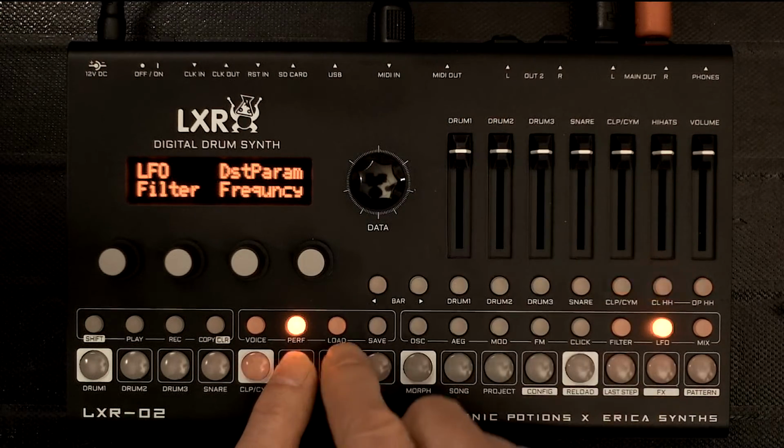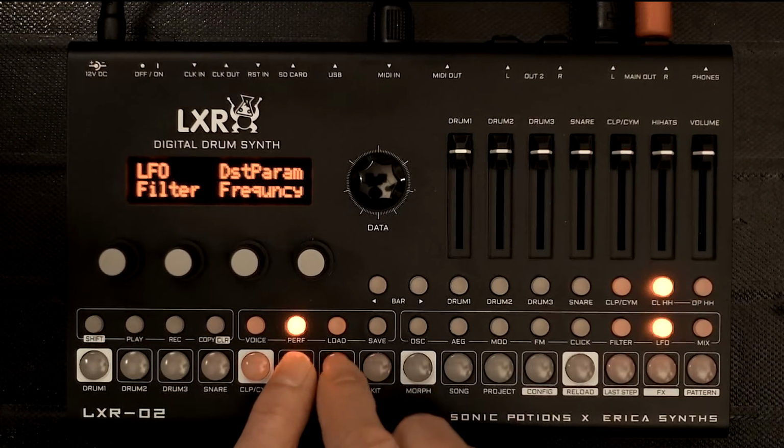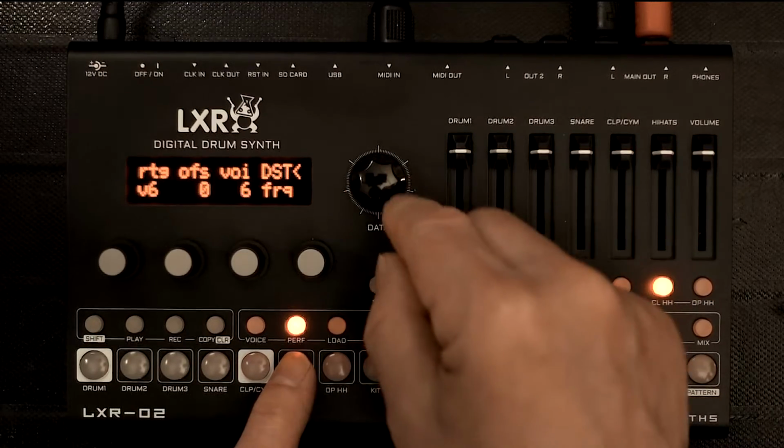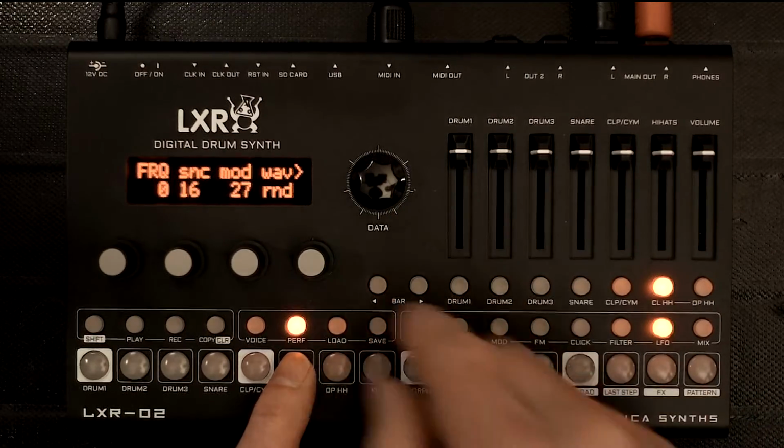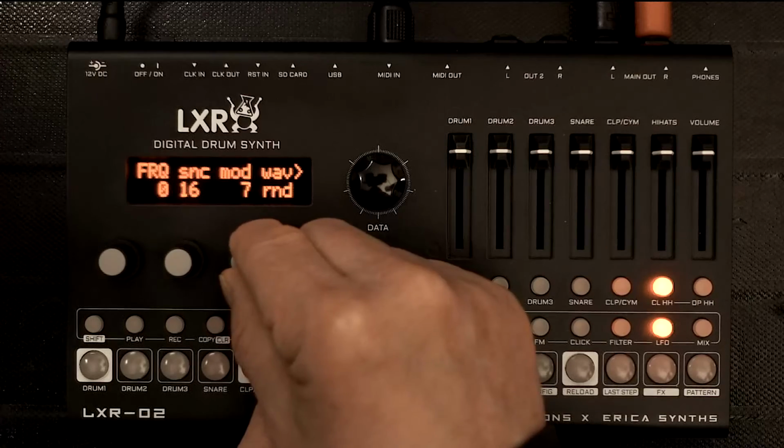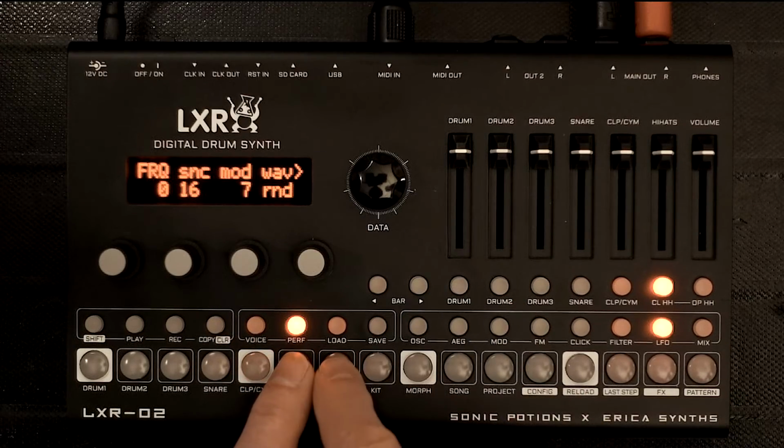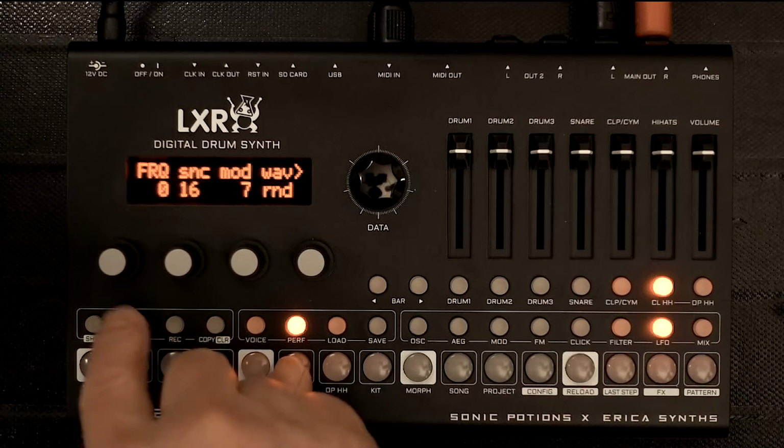We'll be traditional and go for the filter frequency again. We don't need very much. That's what that sounds like.